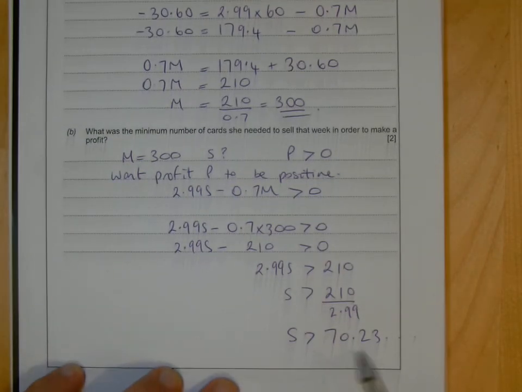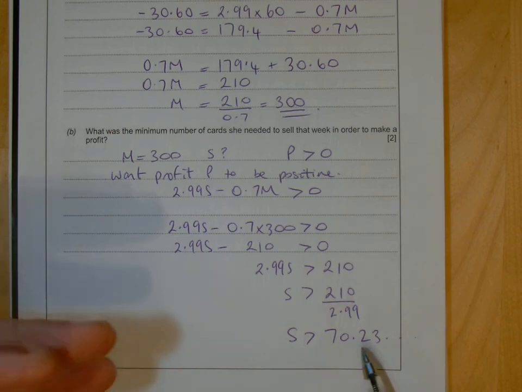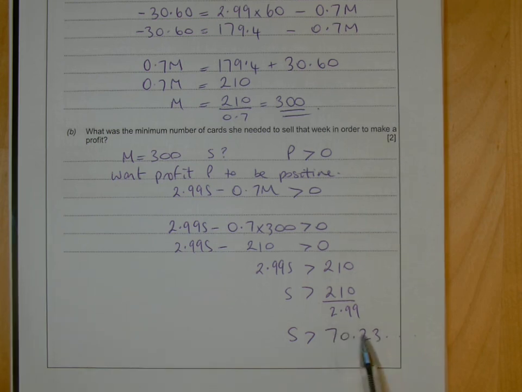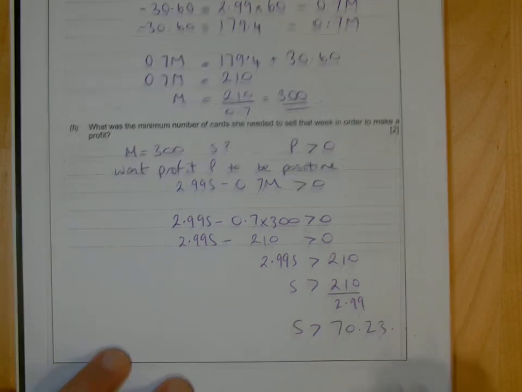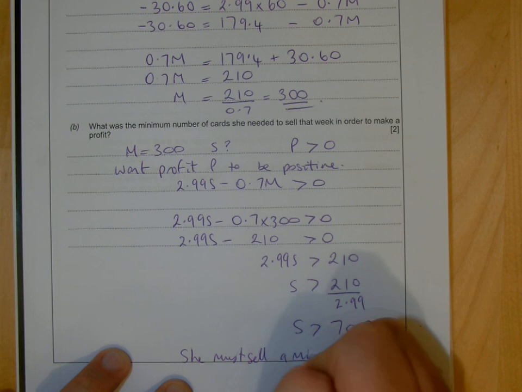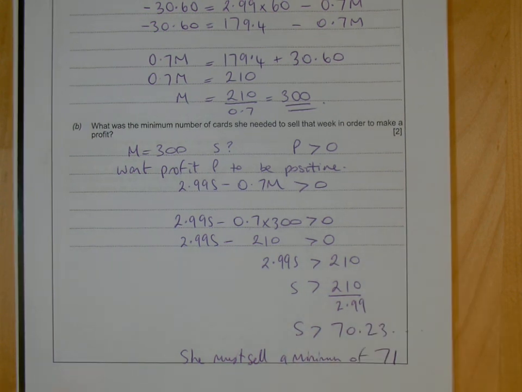And of course, you can't sell 70.23, but if you round it down and say 70, well, you haven't quite met this situation, so she'd still make a loss. So you need to round up. She must sell a minimum of 71 to start making a profit.